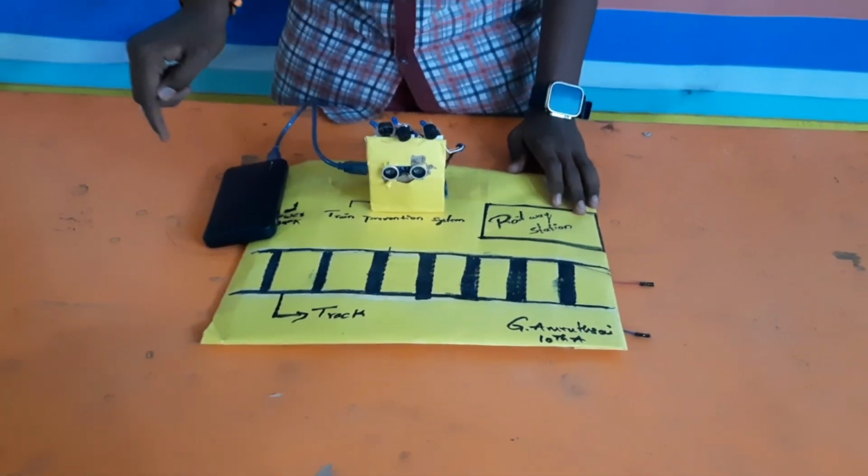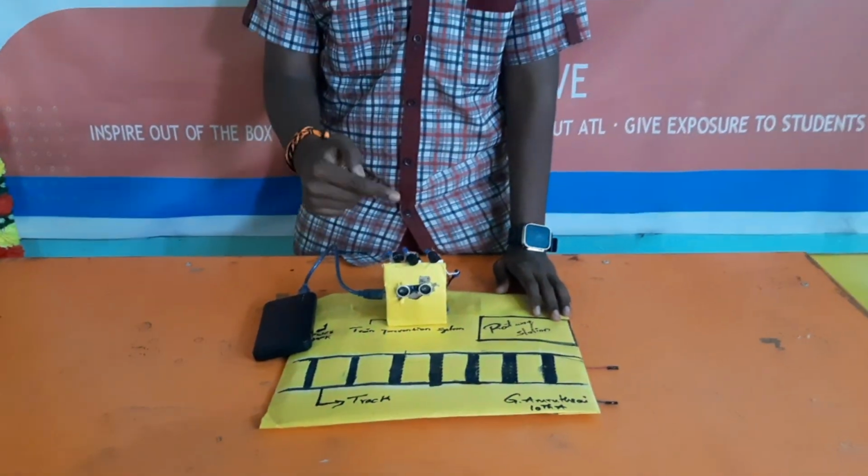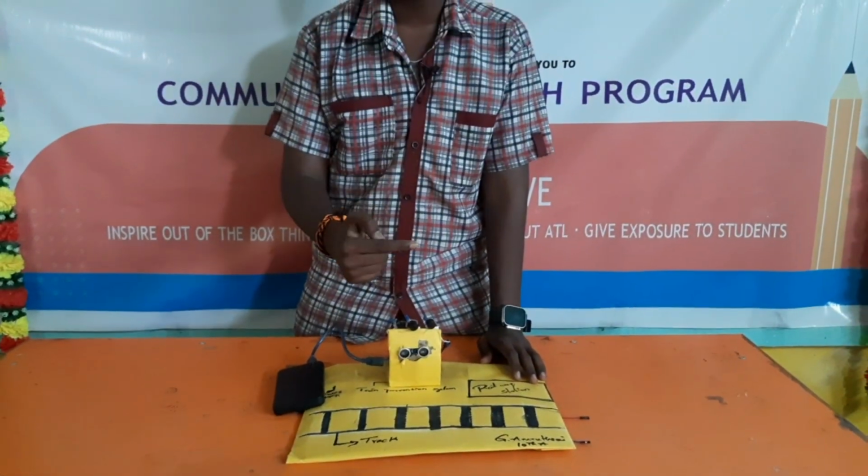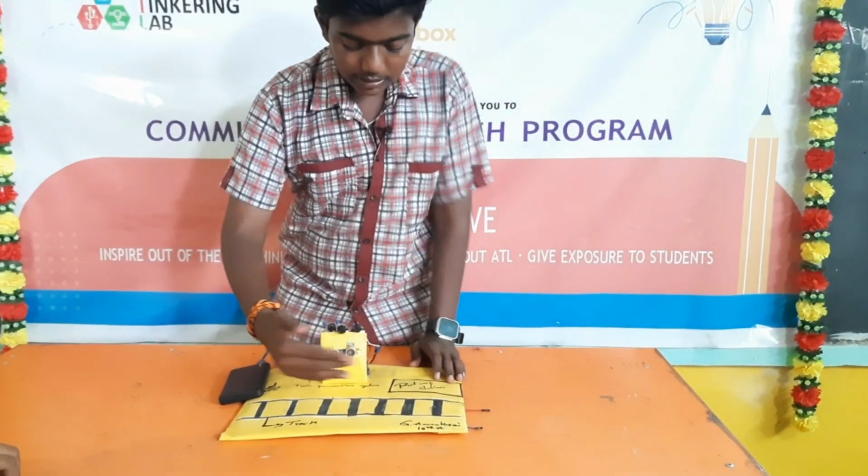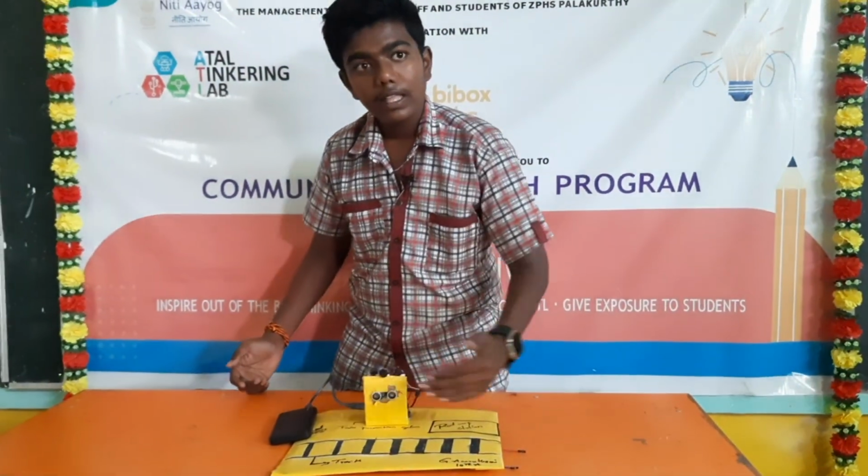When the train goes in front of this ultrasonic sensor, the ultrasonic sensor captures the train's rays, and like this, when the train goes, it works.